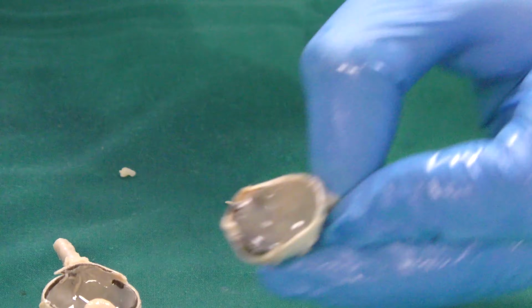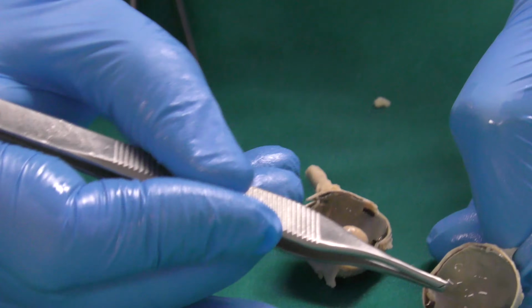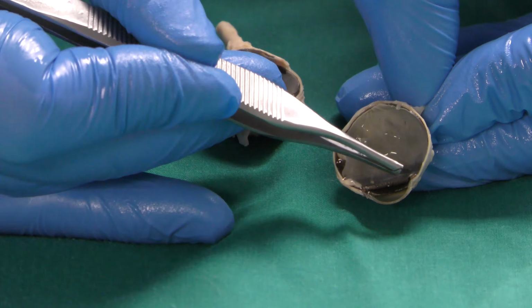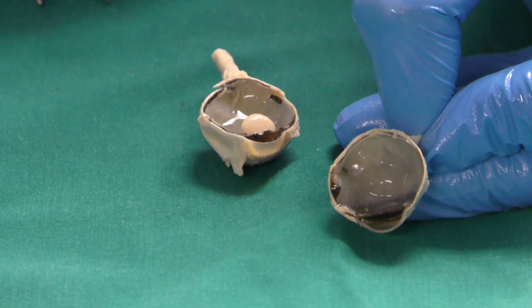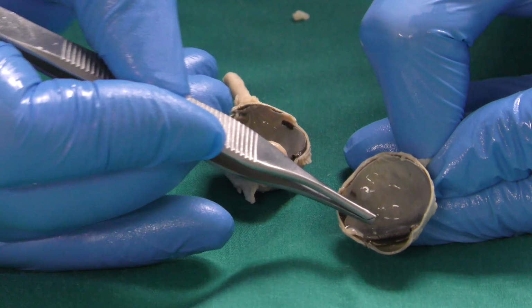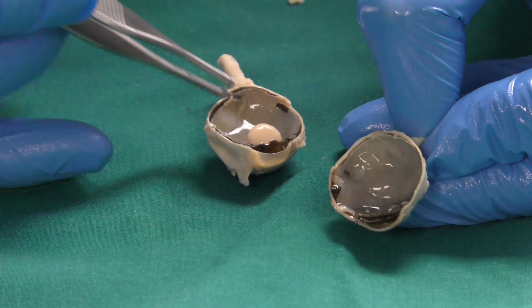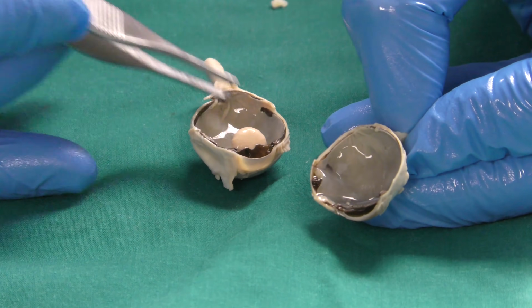And just behind that, can you see those lines that you see there? That is the ciliary body. So the ciliary body has got suspensory ligaments or zonules keeping the lens in position.